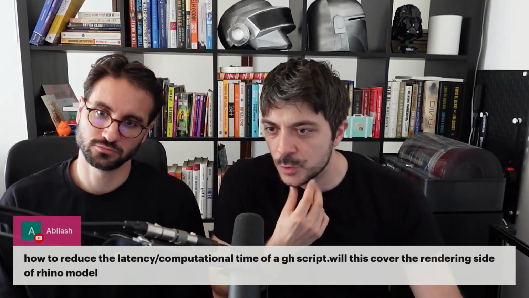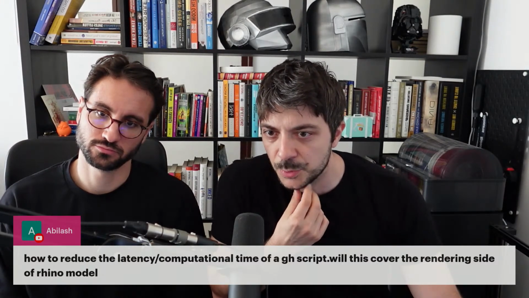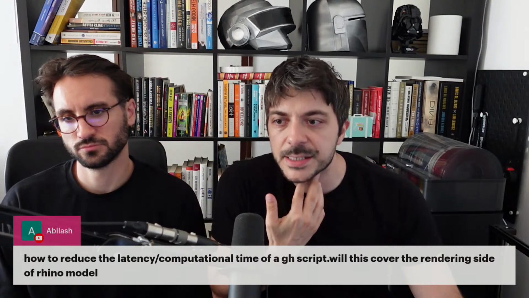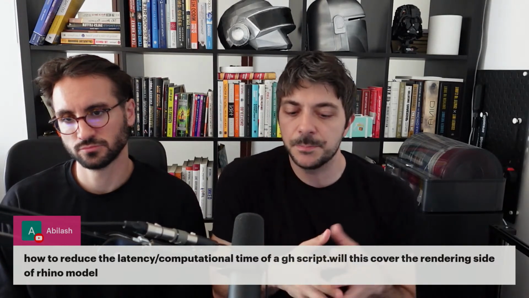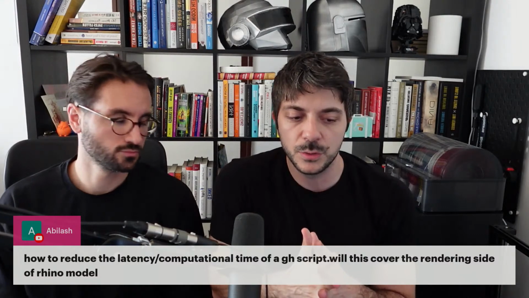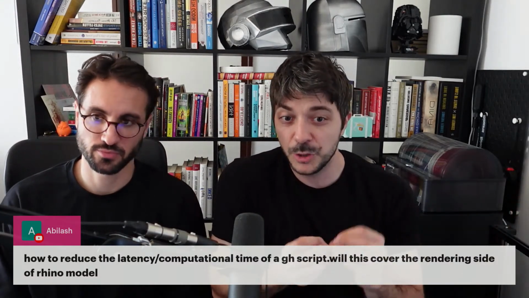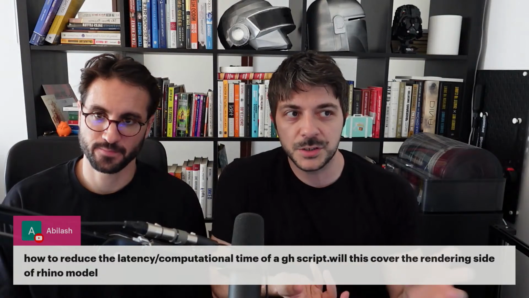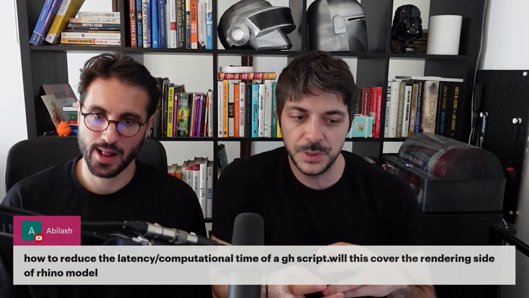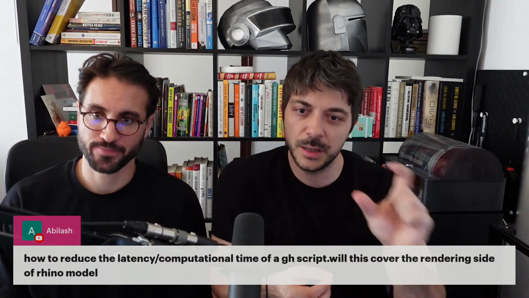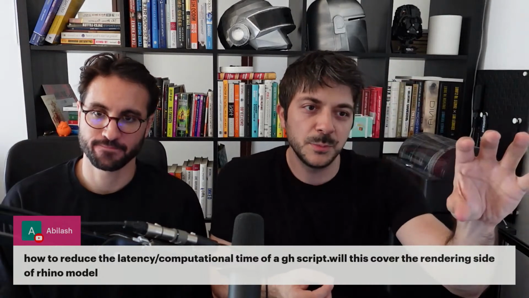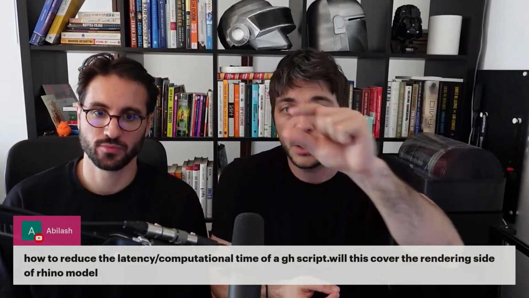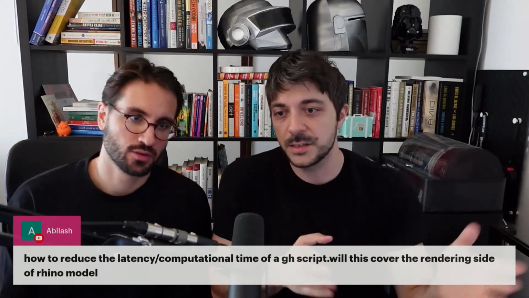How to reduce the latency computational time of a Grasshopper script. We'll discover the rendering side of Rhino model. This heavily depends on the way that you organize your Grasshopper script and exactly which components you use. So it's not so easy to answer. We need to take a look at the script to tell, okay, this part of the script you could have done maybe with one command in a different way, or one component, and that would have solved many minutes or seconds.